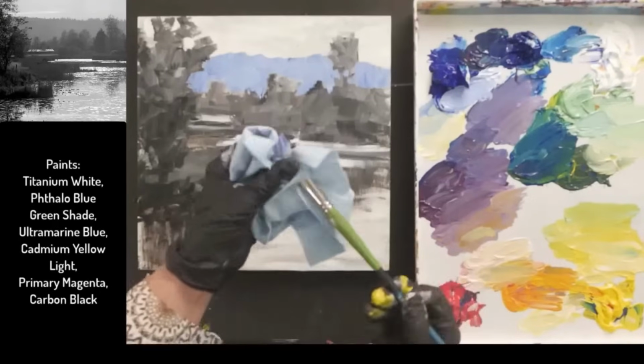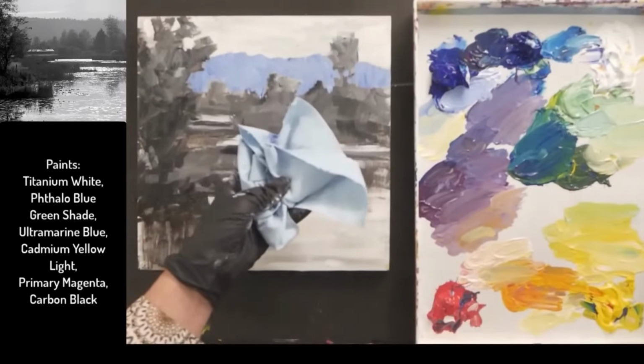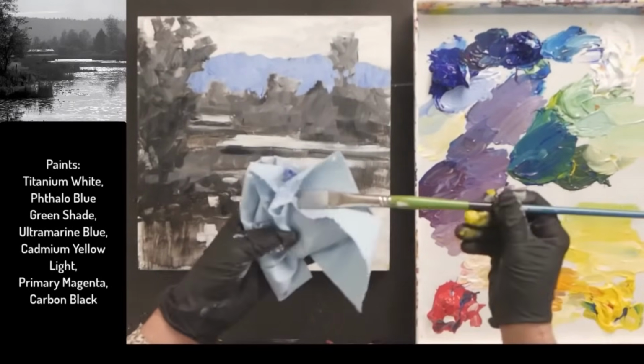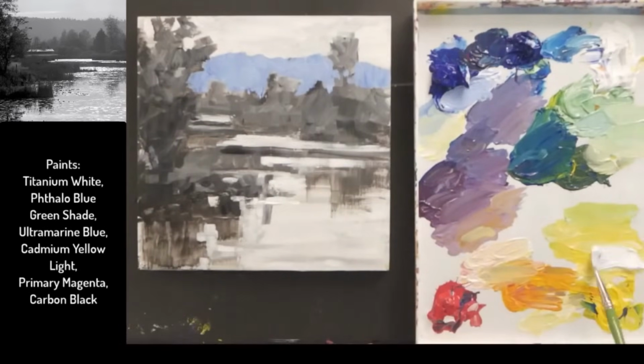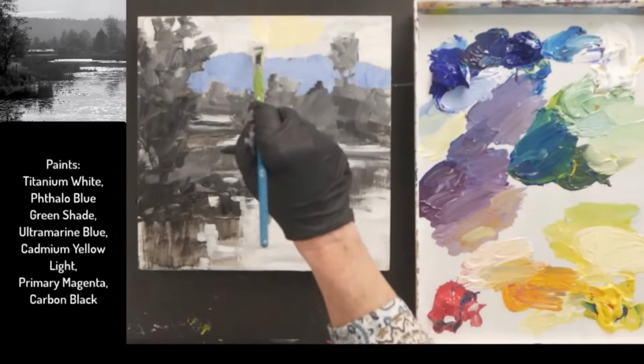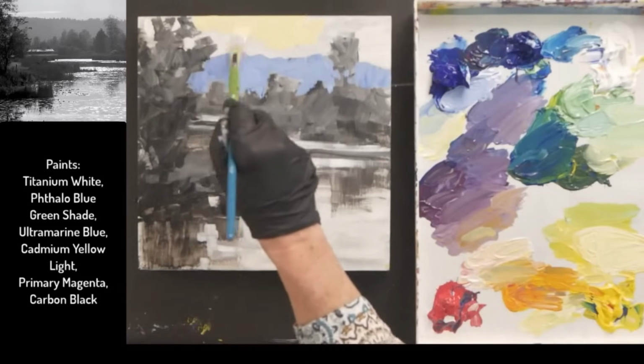I've rinsed my brush, rinsing it again. And I have my swishing water just off the camera. Then I wipe it and I'm ready to switch colors. Here's that beautiful bright yellow, that morning color.